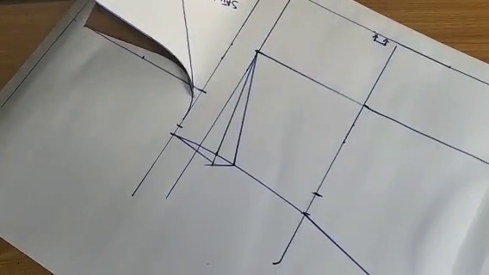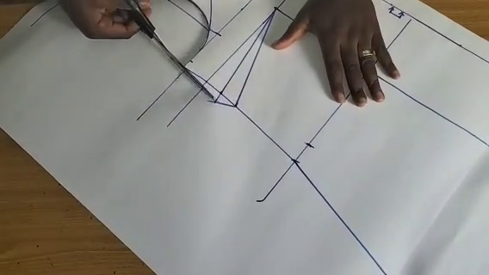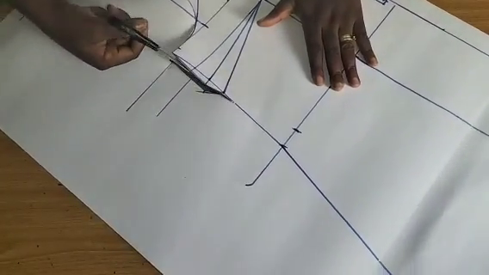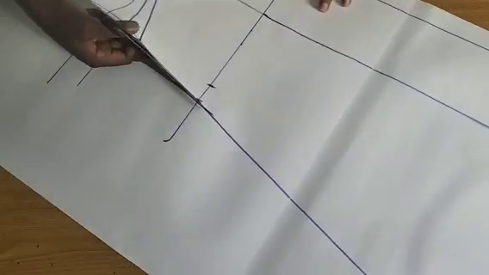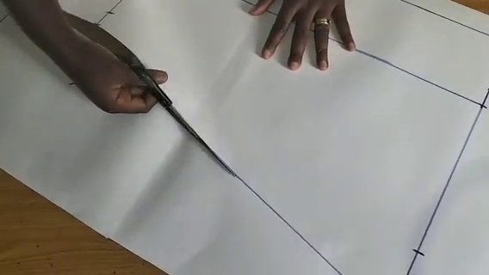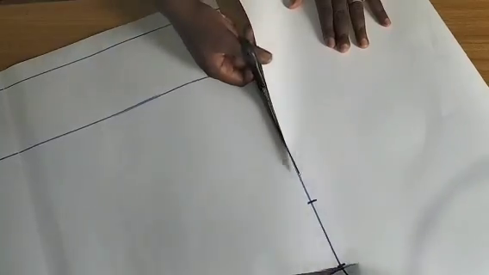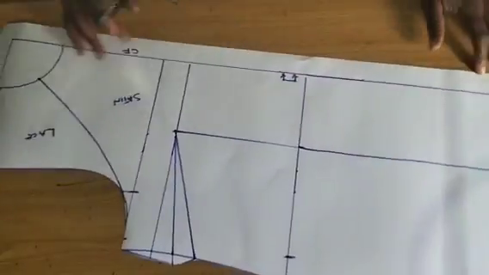So what we are cutting here is the front dress. We also have the back dress, okay. So we have the back, the back one, part of this dress is not drafted like the front, so it's actually different. So I'm going to draft the back to show you how to go about the back drafting.